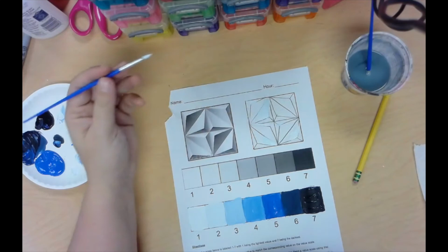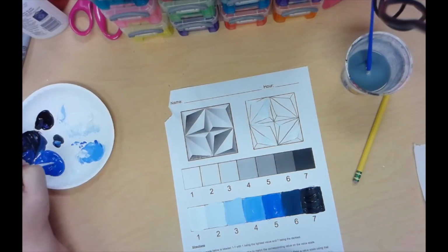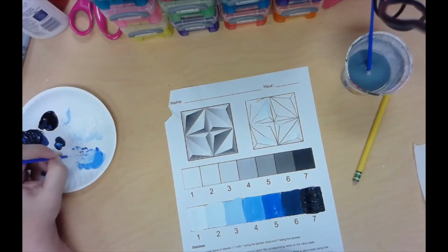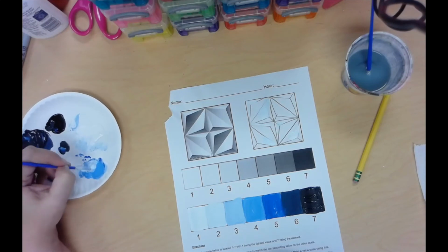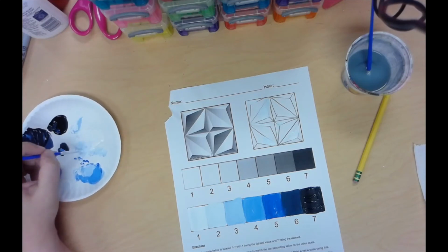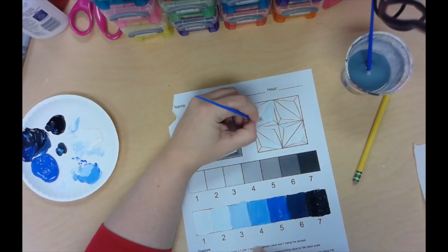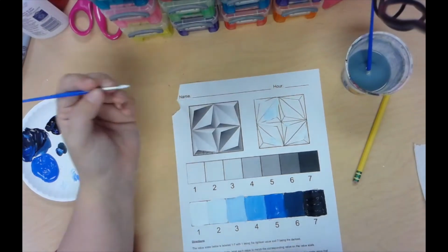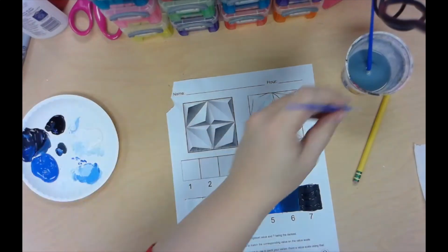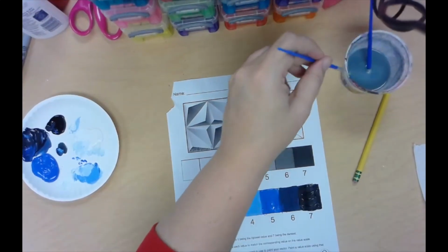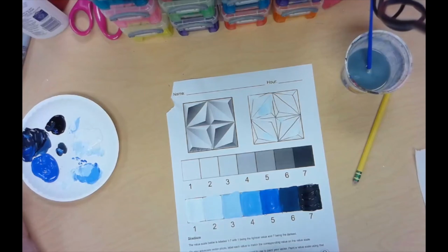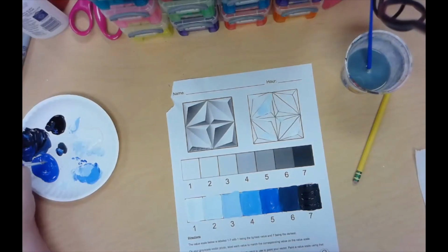Okay, now then you can go to 2 and you can say, okay, where is it really light but a little bit darker? And you can start adding your 2 in. So I'm going to say probably in here. And you're just practicing, okay? Now, I'm not going to finish this whole thing, but I will go in and say like, oh, where's a 7? Or where's a 6?